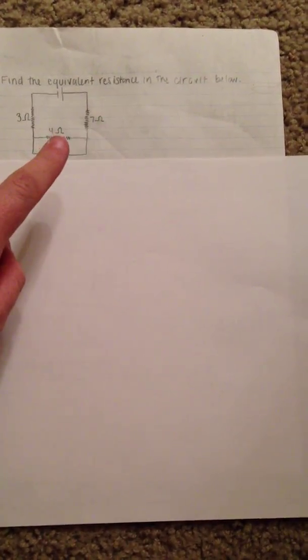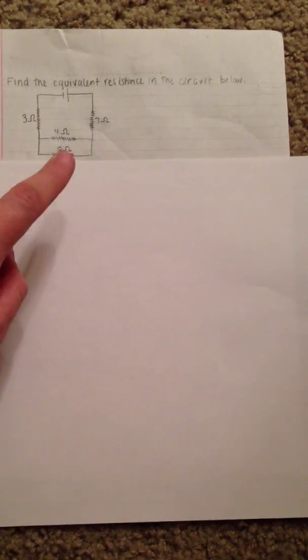The problem we're going to be solving is to find the equivalent resistance in the circuit below. We can see that there is a 7 ohm resistor, a 4 ohm resistor, a 2 ohm resistor, and a 3 ohm resistor in this circuit.